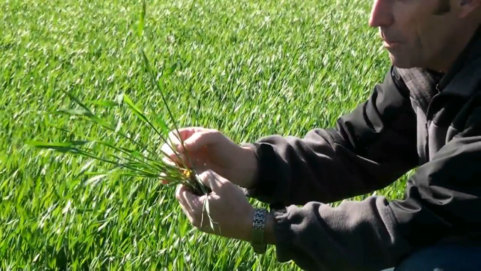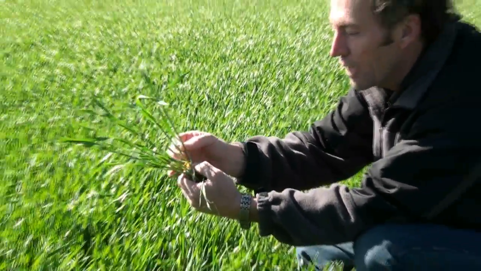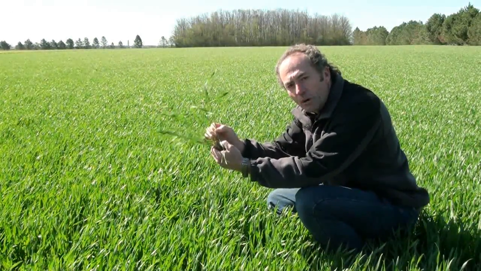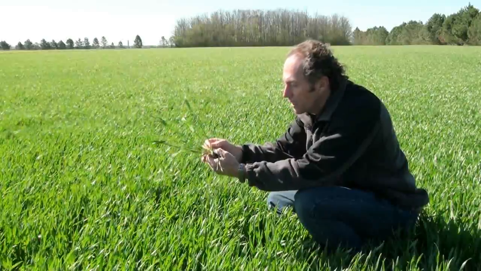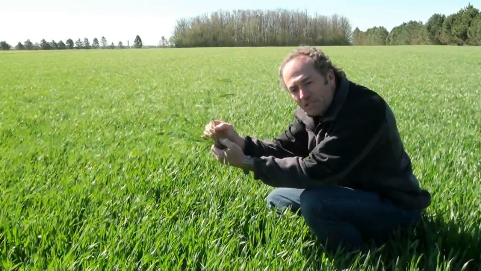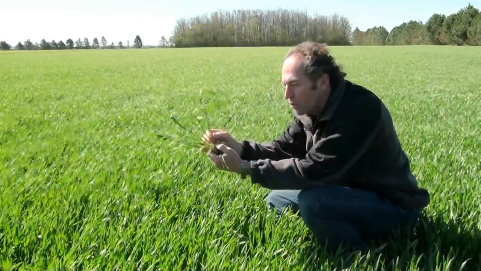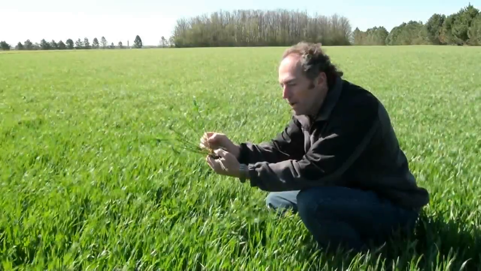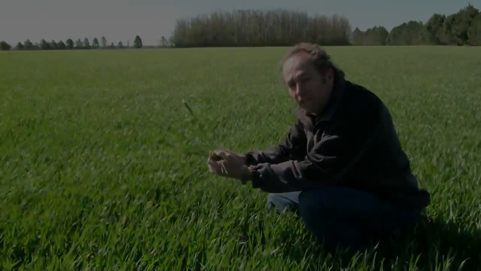If in fact you go above that bump, and you can crush that stem again, and again it's hollow, that means you're going into growth stage 32. So this one in particular, you can just barely crush a wee bit of stem above that first node. 31 just starting to go into growth stage 32 on this particular plant. So that's really advanced for this time of year.